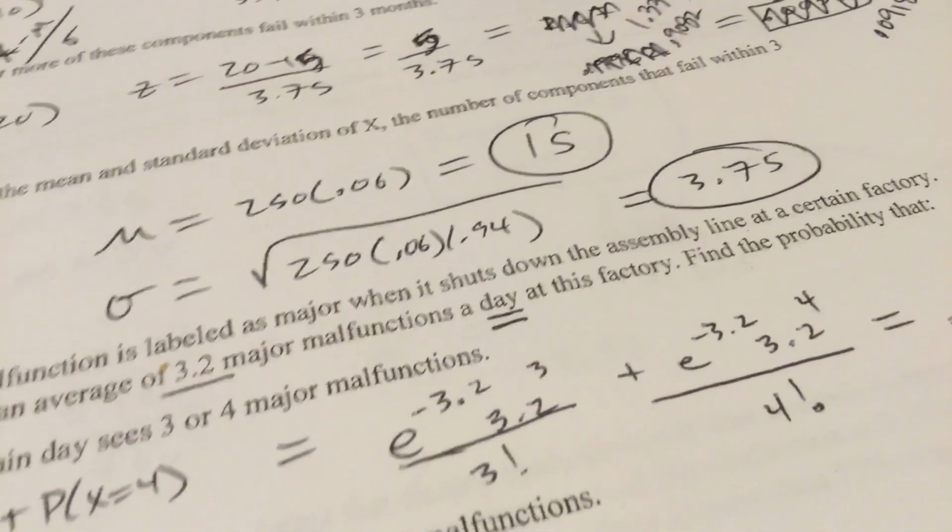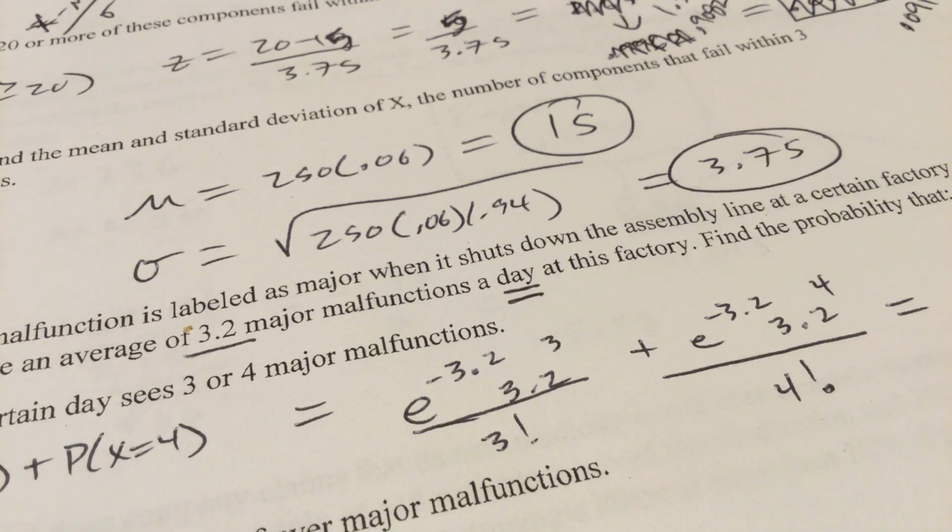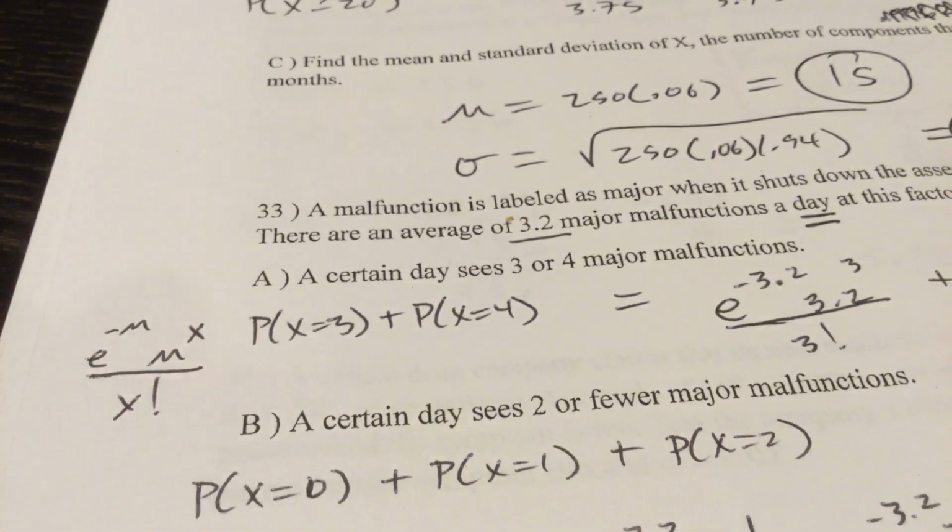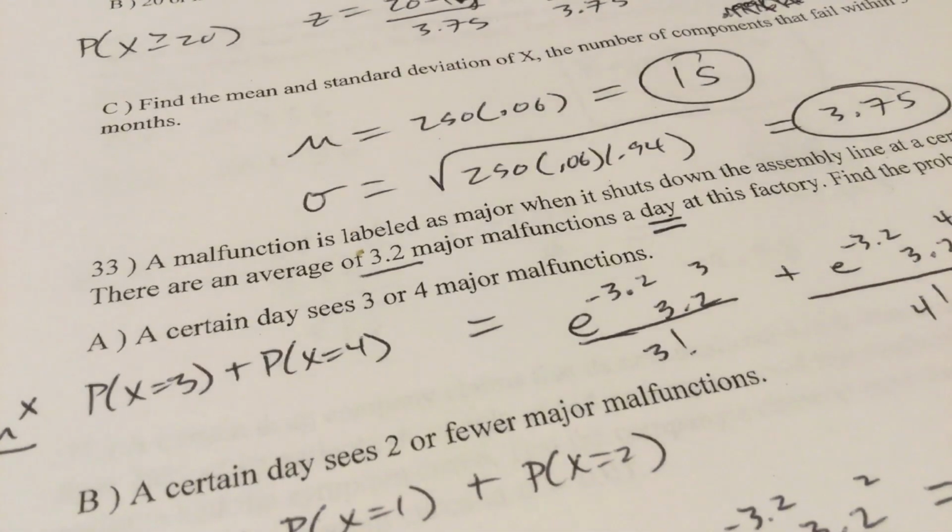Okay, that was interesting. Find the mean and the standard deviation of X, the number of components that fail within 3 months. We did that at the very beginning, 15 and 3.75. Next one is the Poisson distribution. You're not given a standard deviation or probabilities. You're just given an average number of malfunctions in a certain time interval, which is a day.